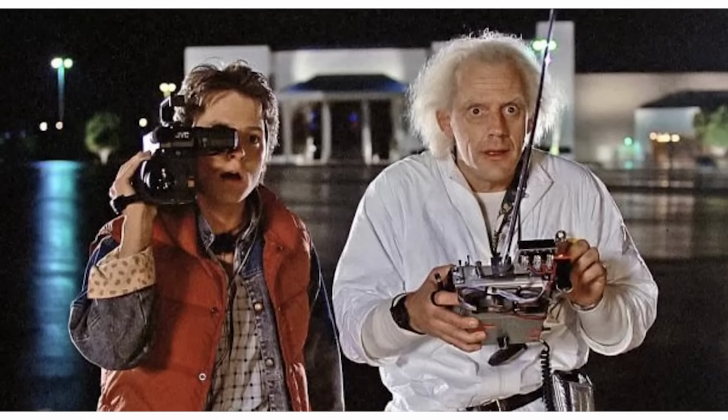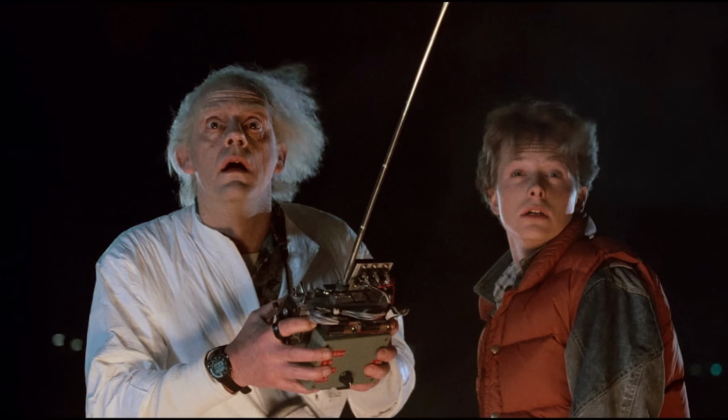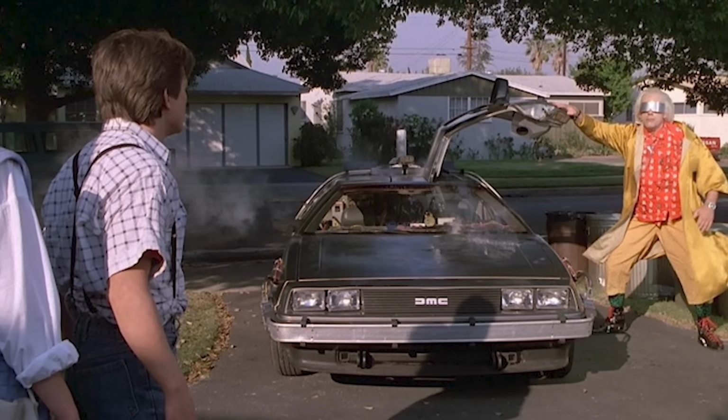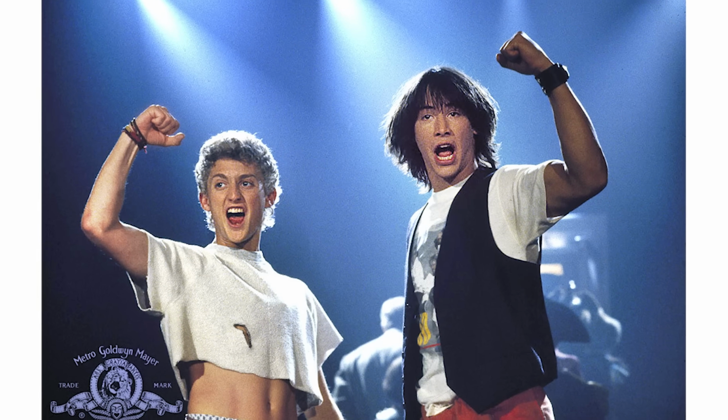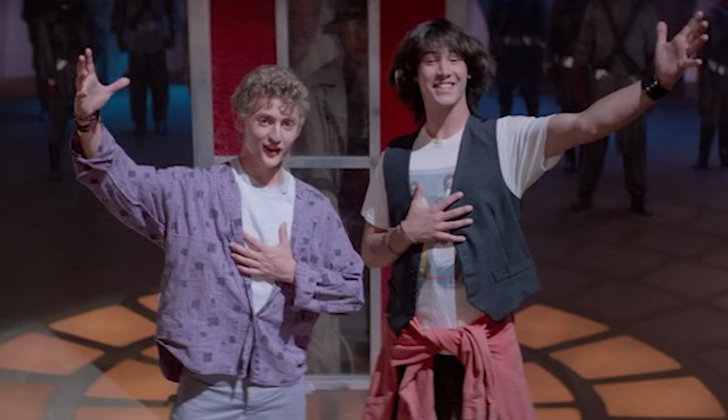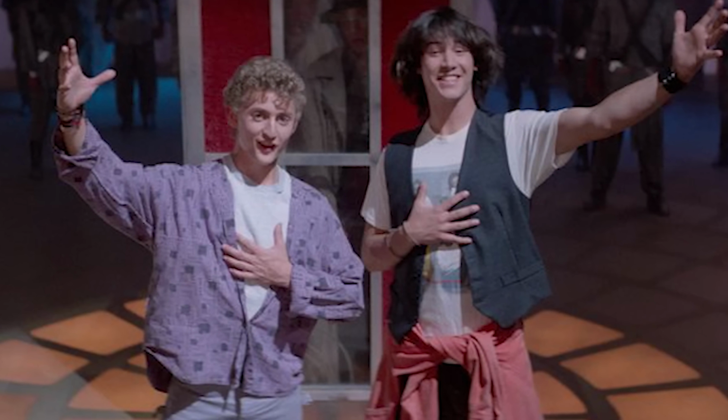For example, in Back to the Future, the DeLorean car allows Marty McFly to travel to different points in time with no real constraints on what he can or cannot do, as long as the plot demands it. In Bill and Ted's Excellent Adventure, the phone booth serves as a convenient and fantastical time travel device, where the characters can pick up historical figures to help them with their school project.